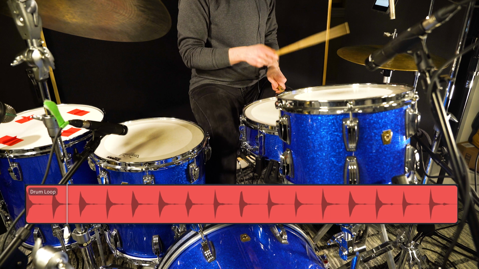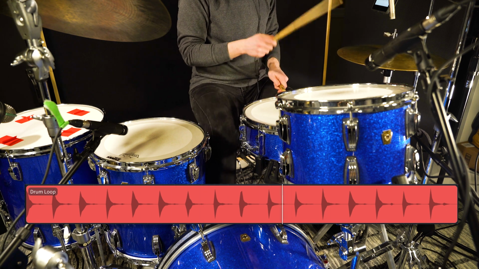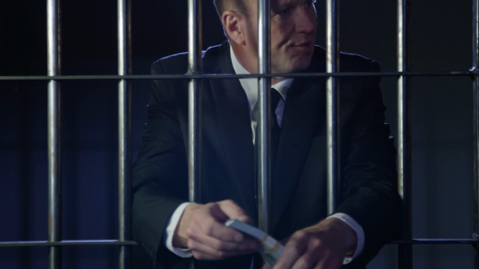You can integrate drum samples into your tracks by layering them with an existing drum groove or build an entirely new drum groove. However, be aware of copyright issues. Always use royalty-free samples. Drum samples are a useful tool within music production and can offer endless creative possibilities. Experiment with different samples to find out what works best for your musical style.